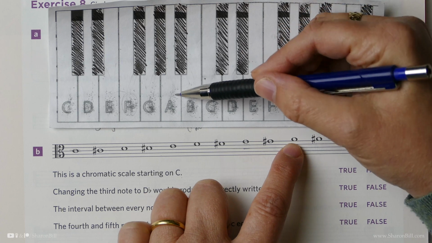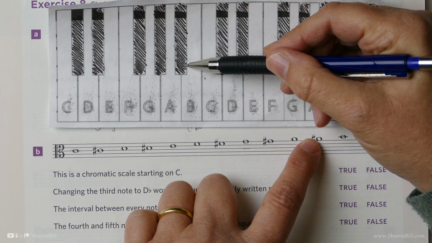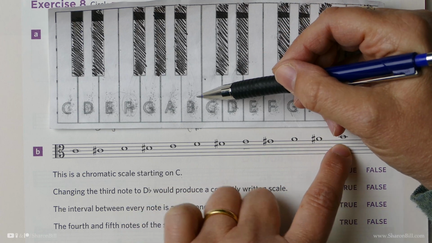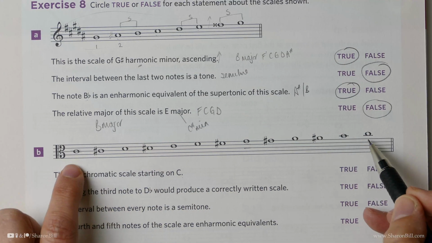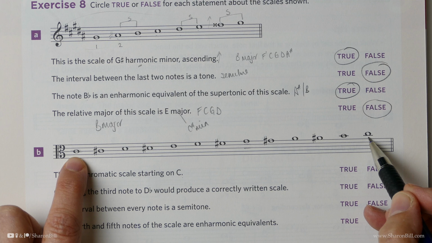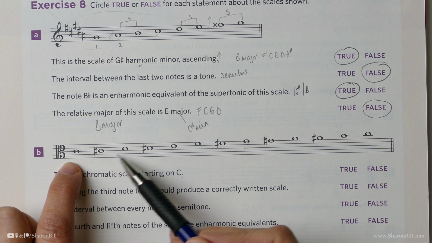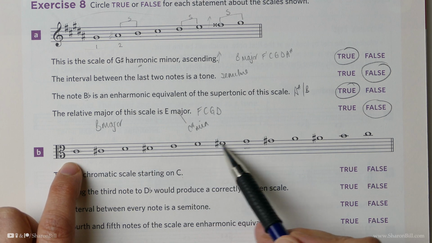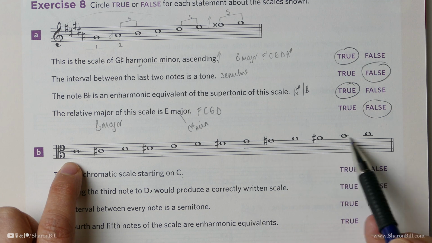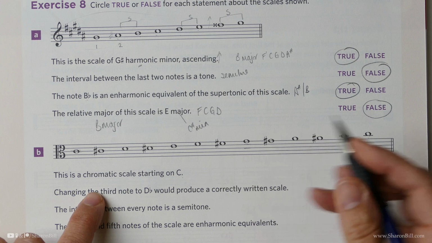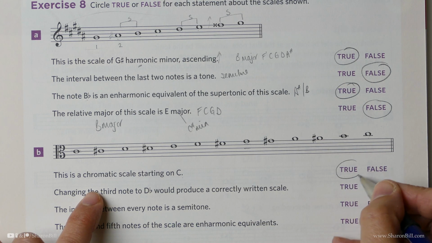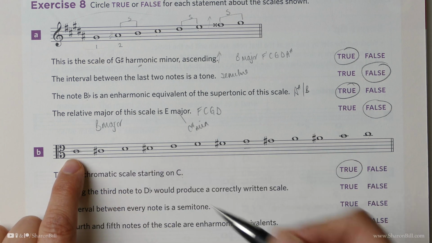The next note up is A sharp. Then we have a B. Then we have a C. We've begun and ended on C. Each note is represented at least once, but not more than twice. So everything is exactly as it should be. And so it's true, this is a chromatic scale starting on C.